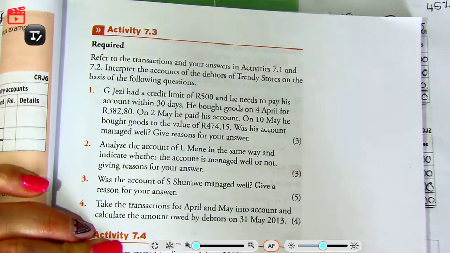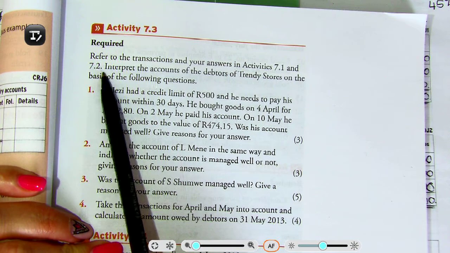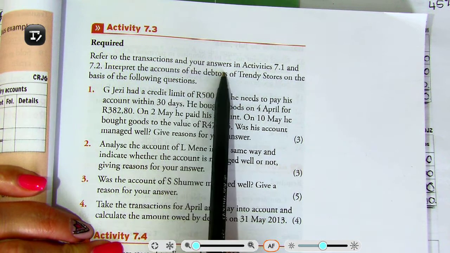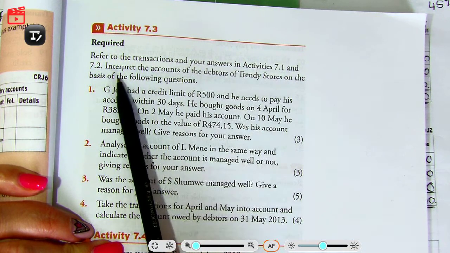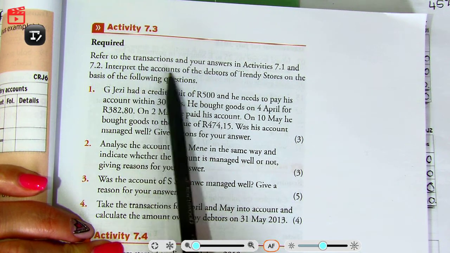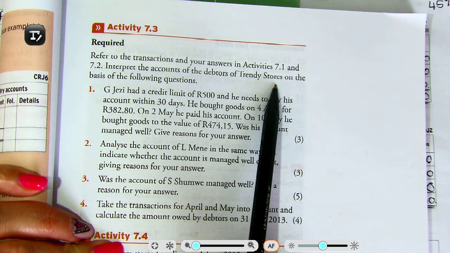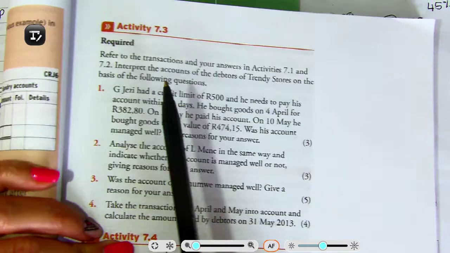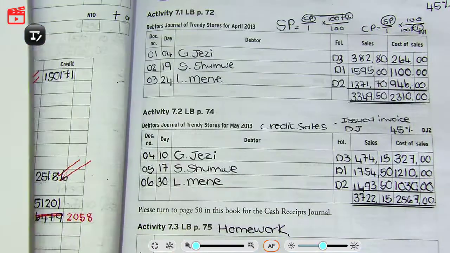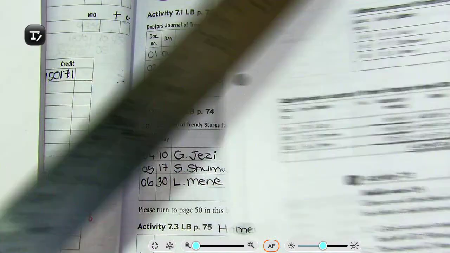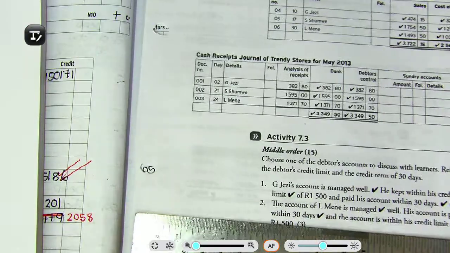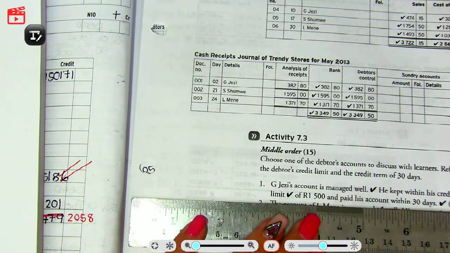Refer to the transactions and answers in activity 7.1 and 7.2. Interpret the accounts of the debtors of Trendy Stores on the basis of the following questions. So I'm going to give you the first one's answer, and then you can base the rest of your answers on it as well.